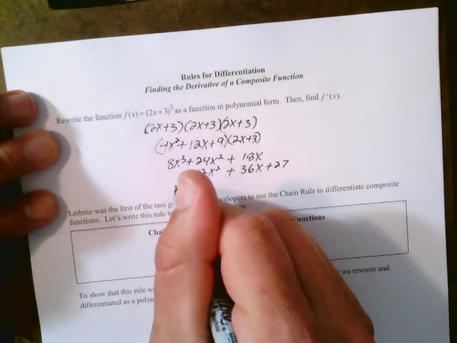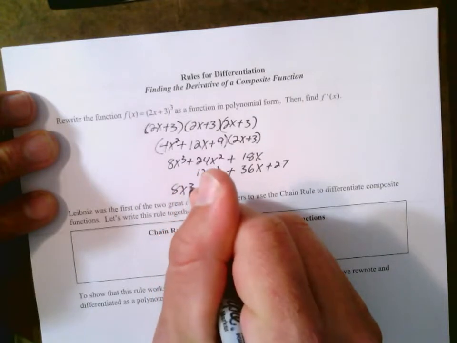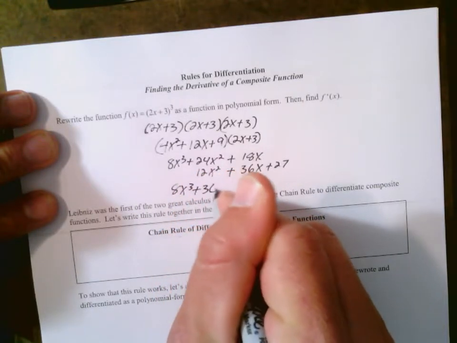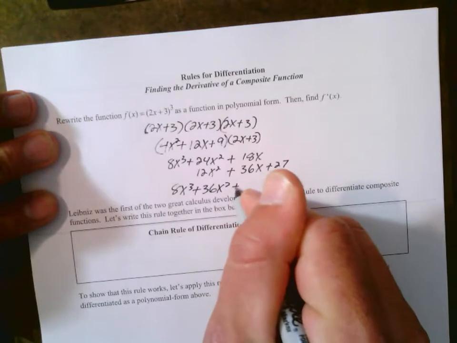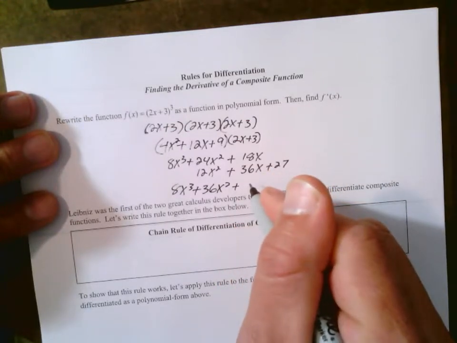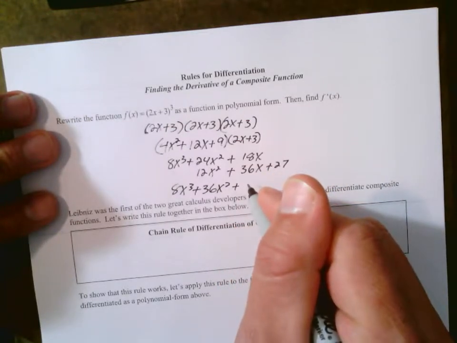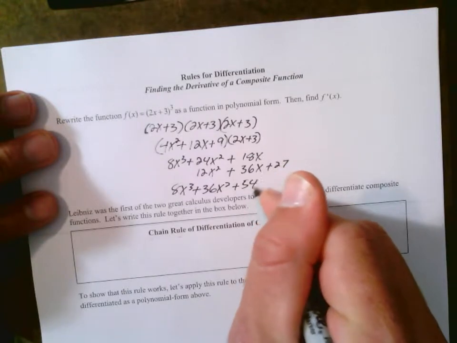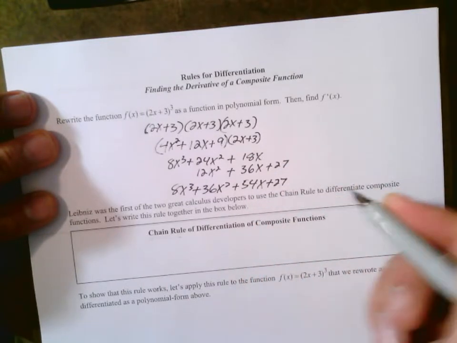Combining like terms, I get 8x cubed plus 36x squared plus 36 and 18 is, I don't know, 54x plus 27.